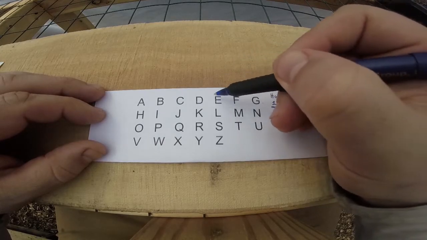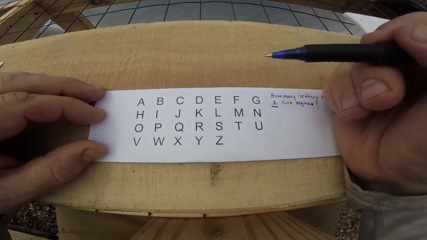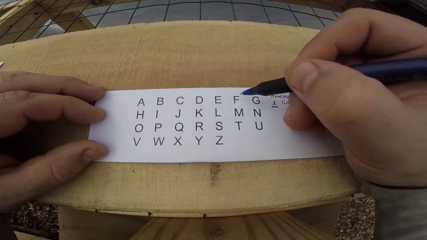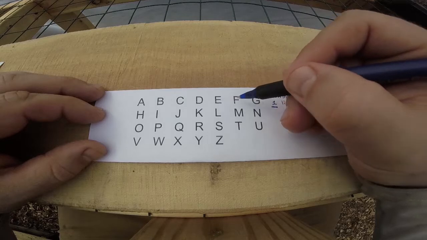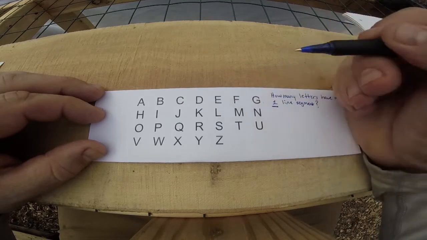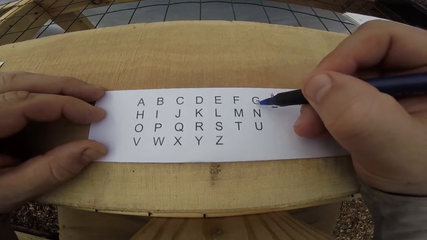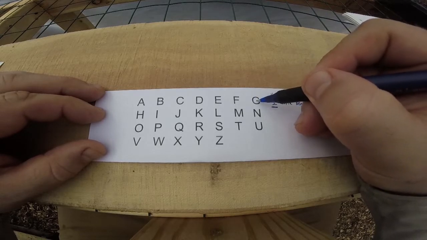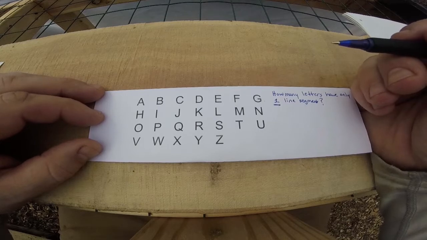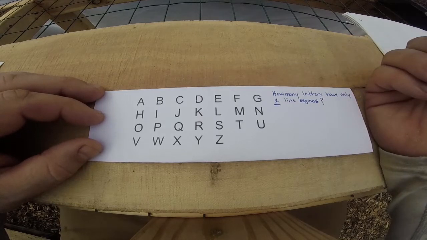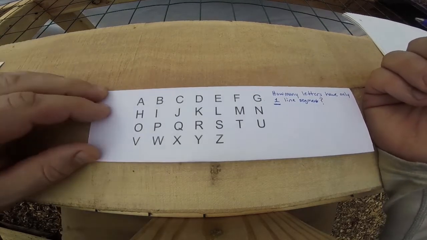1, 2, 3, 4 line segments. Whoop, can't do that one. What about F? 1, 2, 3. Nope. What about G? We have a gigantic arc. Line segment. Line segment. Nope. 2. Oh, geez. Man, it's almost like we're striking out everywhere. None of these letters have only one line segment.